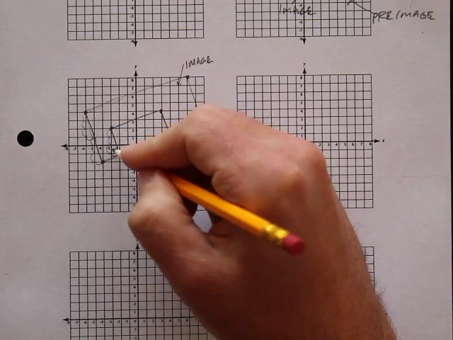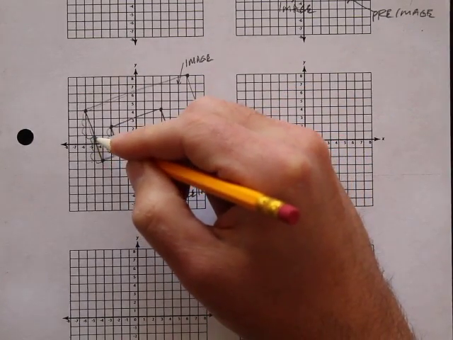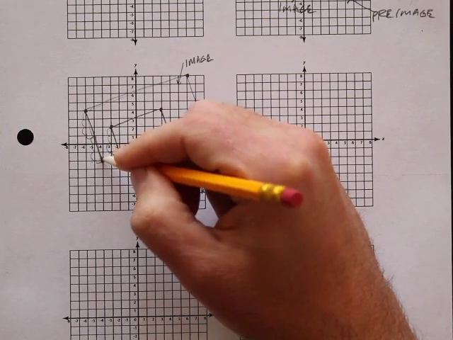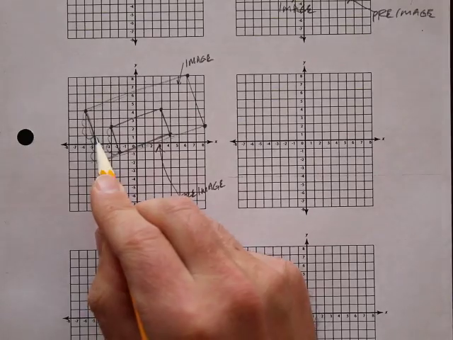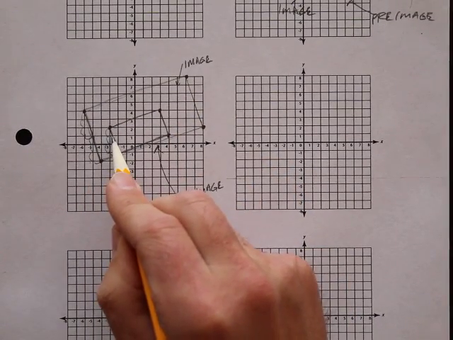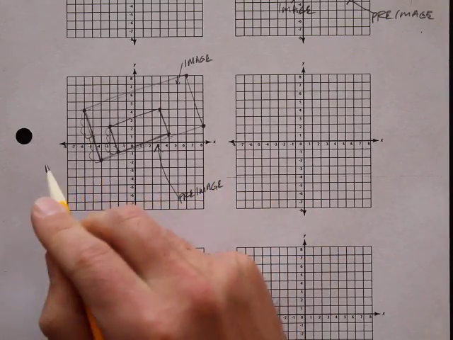So I know that this is the same length as this right here, and that the image is twice as big as the pre-image. So I know the scale factor is 2.